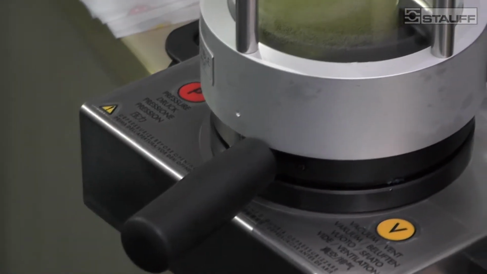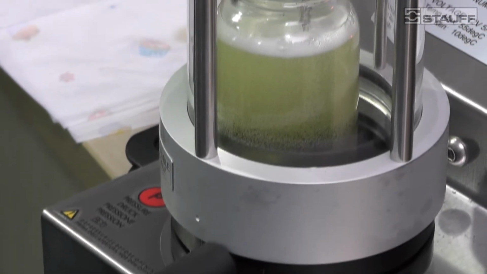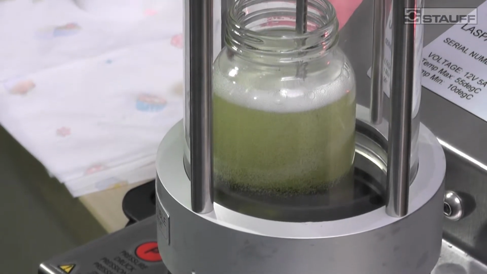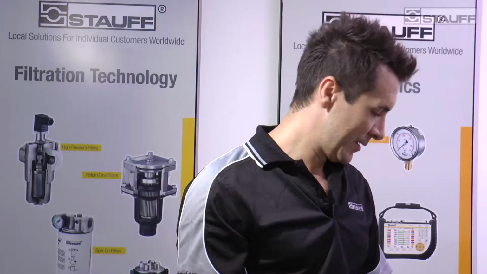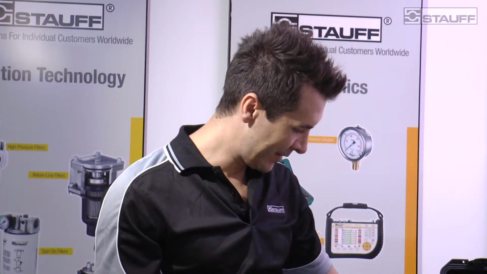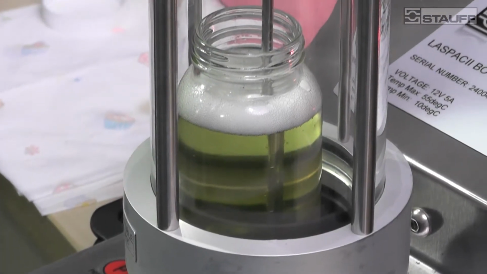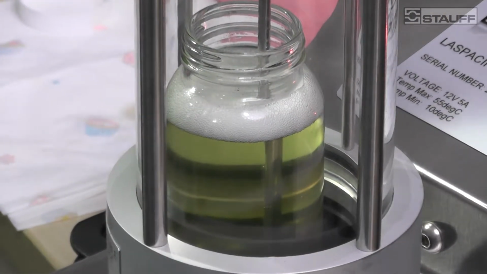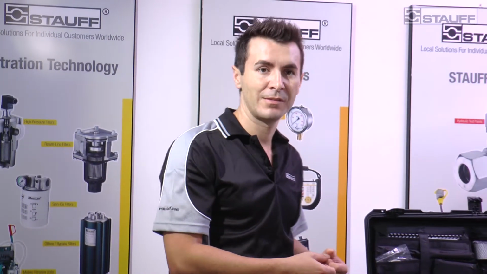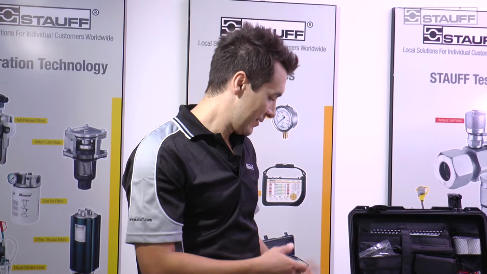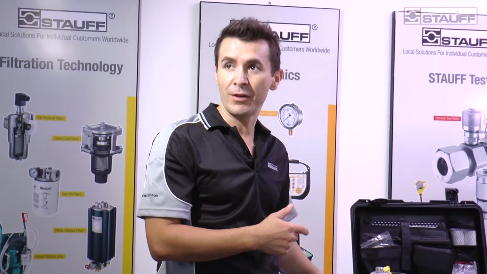So you can see all the bubbles. Because this is hydraulic oil, it's actually going quite quick. You can see. Once we finish removing all the air bubbles, so there's no more bubbles down the bottom, so now we are ready to turn it off and then commence the test.